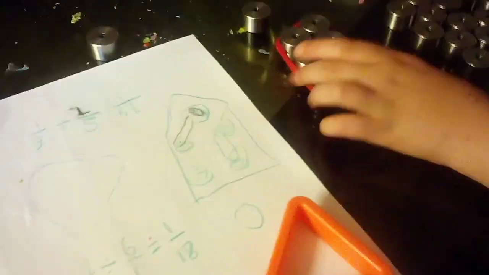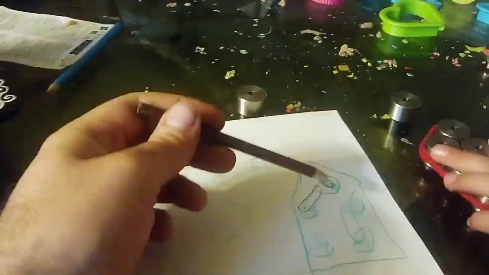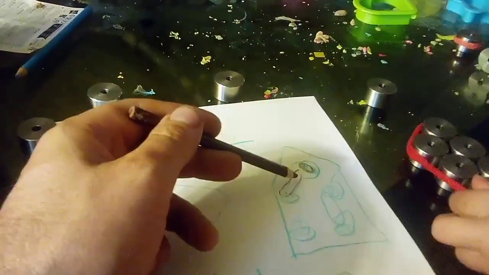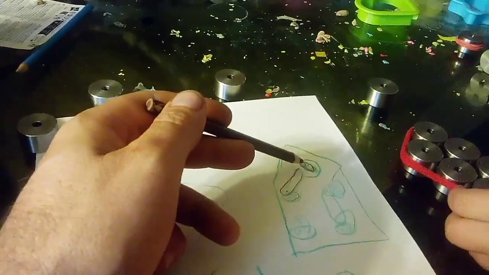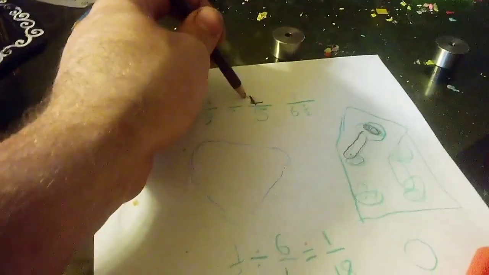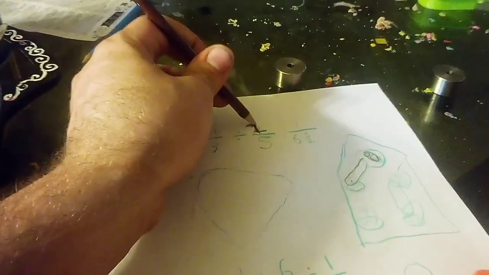I don't know why it keeps recording, but hopefully it won't this time. So we figured out how many spaces there are. If it was 1/3 divided by 1/5, there were 15, not 20, right? We figured out there's 15. Okay, but then let's change. Now we're changing the problem to be 2/5.